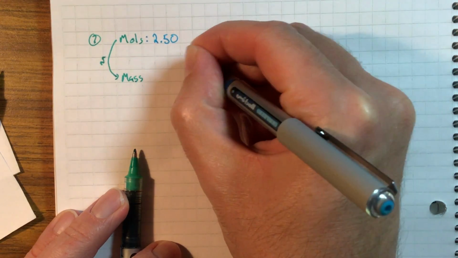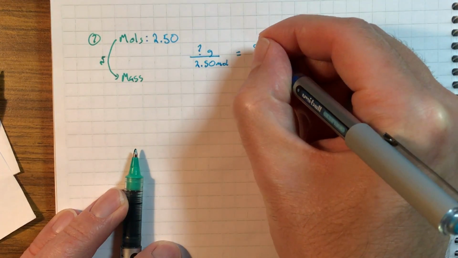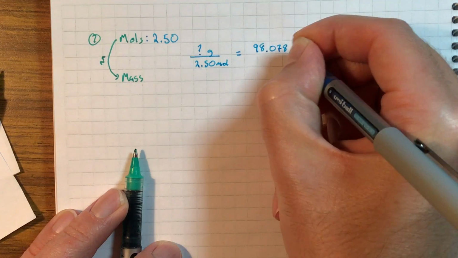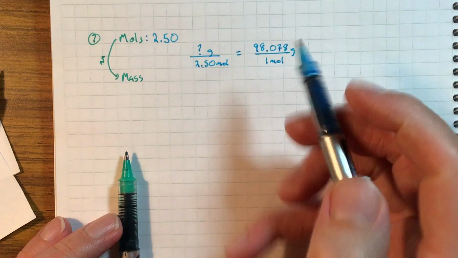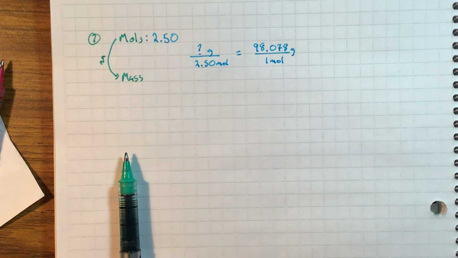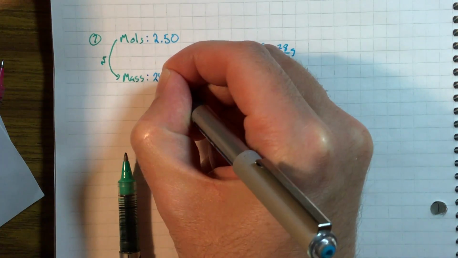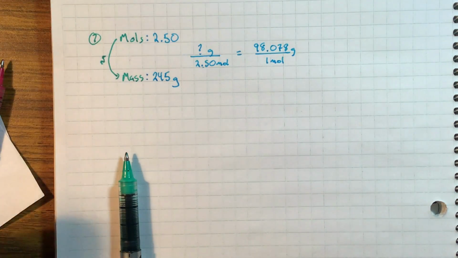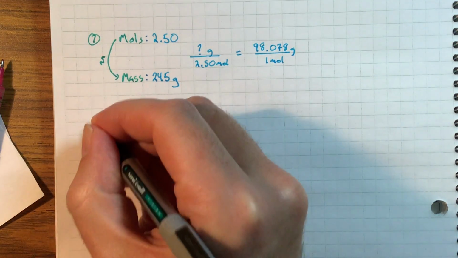How many grams are in 2.50 moles if there are 98.078 grams in 1 mole? We do this times this. We round our answer to 3 sig figs. So 245.195, so that will round to 245 grams with 3 sig figs. That's number 7. Number 8.